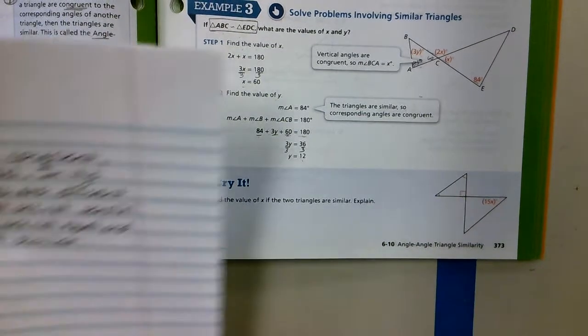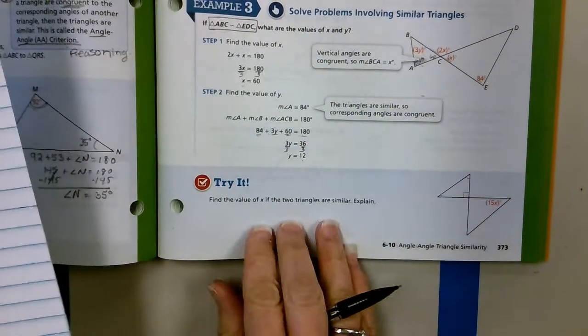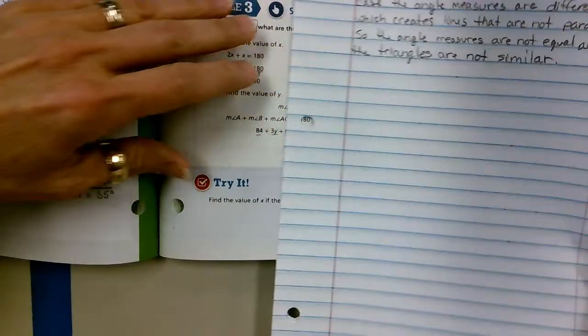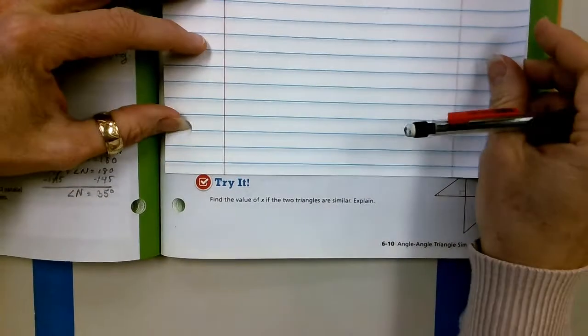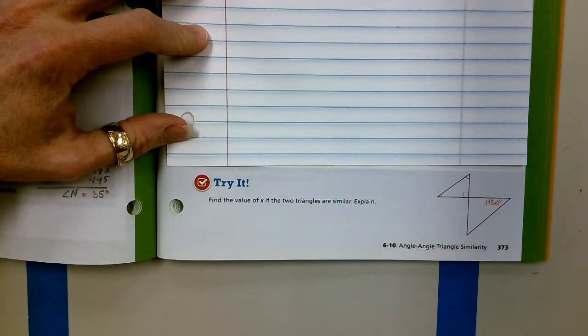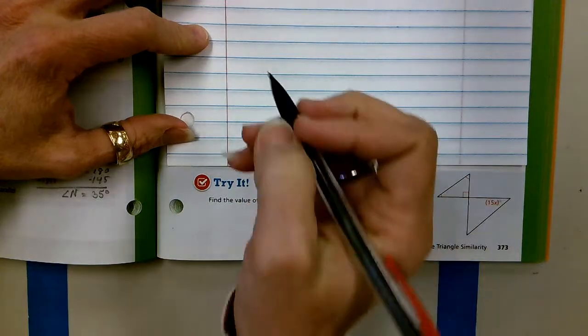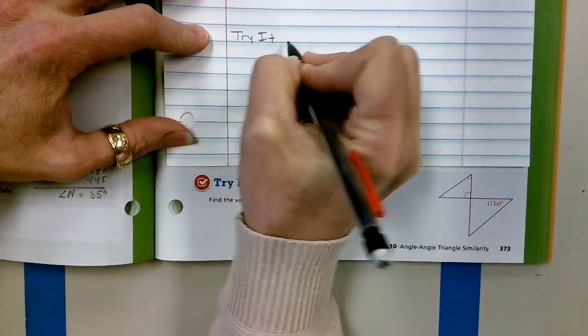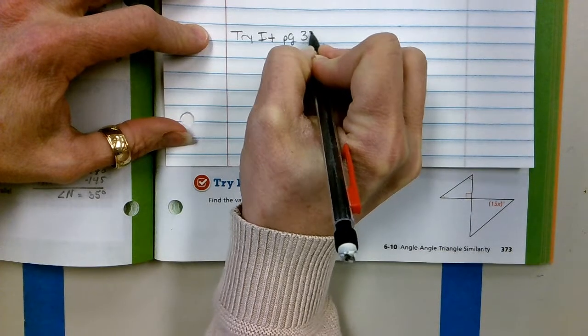Okay, I need paper because this is not enough room for me to do that. Okay, so I'm going to go ahead and try and do it above it so that I can show you all the work that's involved. And I'm going to label try it, page 373.